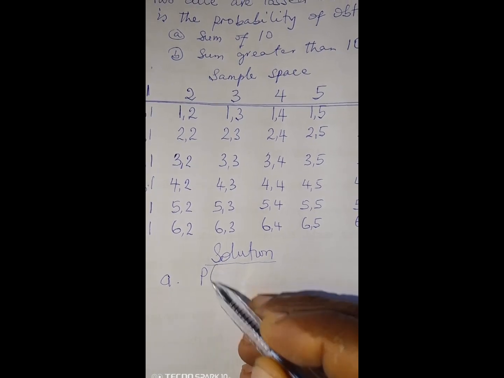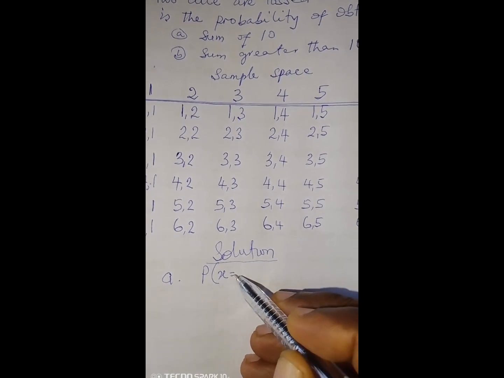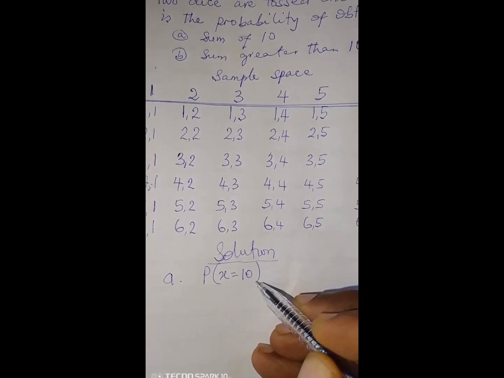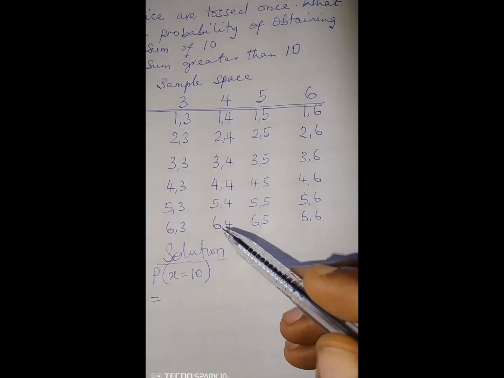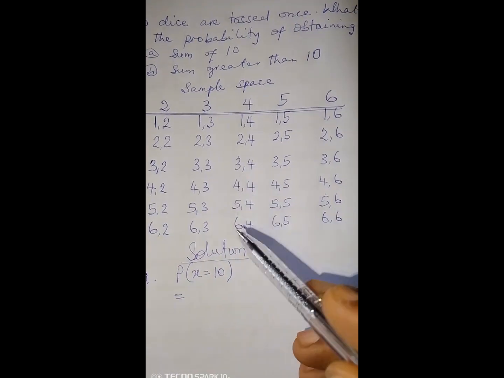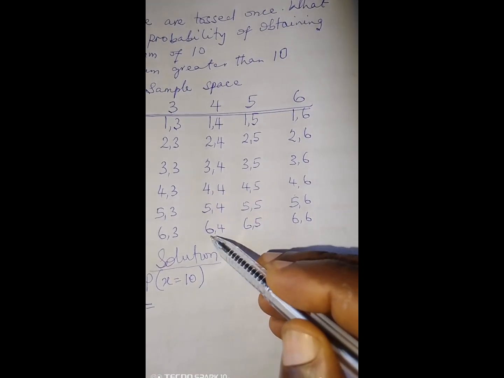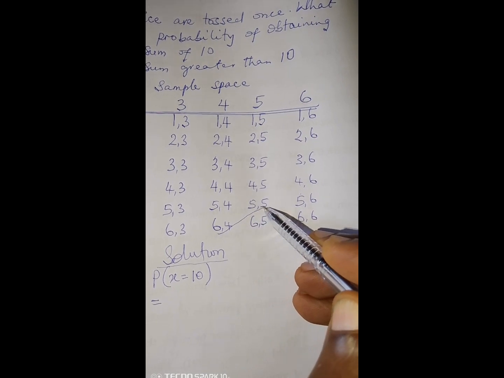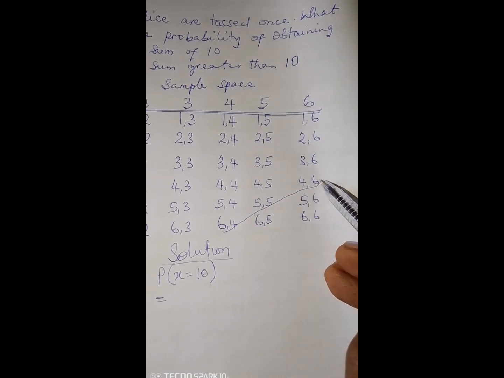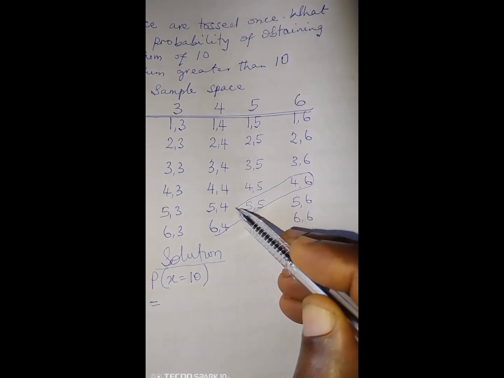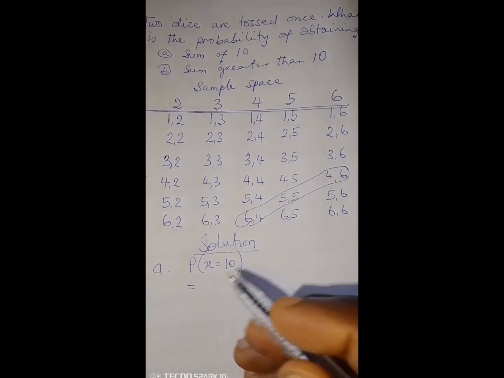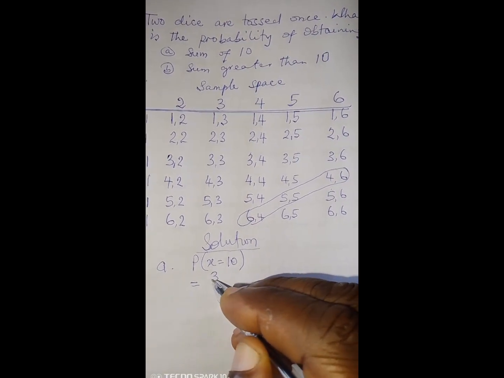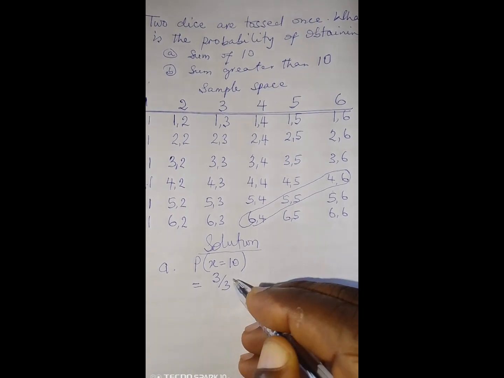Now, let's check this out. The probability, let's call that event x. The probability that x is equal to 10, that's the event that 10 will be the sum of what is appearing on the face of the two dice. Now you look at that, in all the sample space you're seeing, you see 4 and 6, 5 plus 5, and of course 6 plus 4. I've marked this out, and there's no other place where you get a sum that is equal to 10.